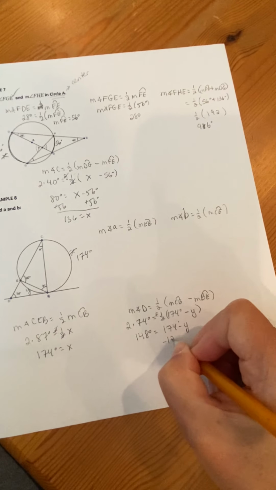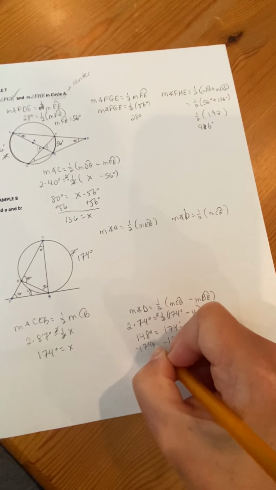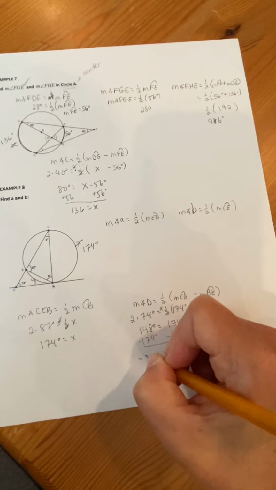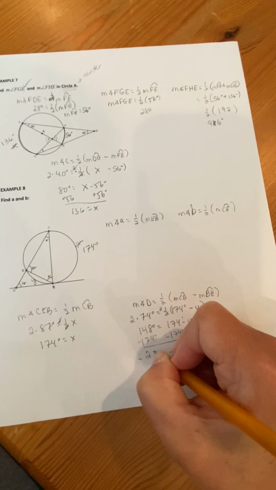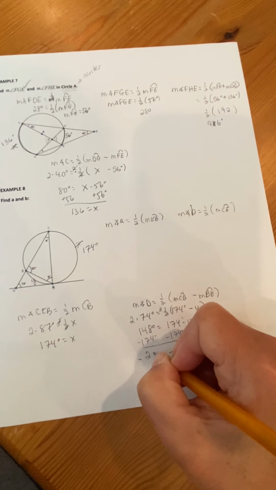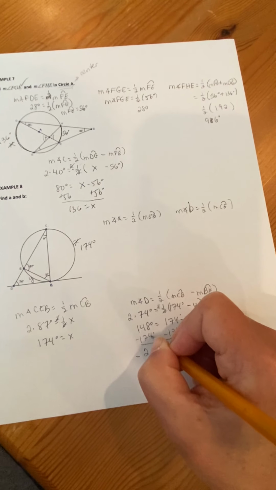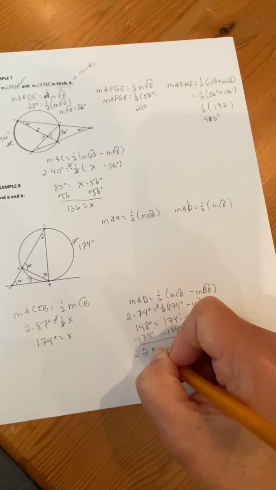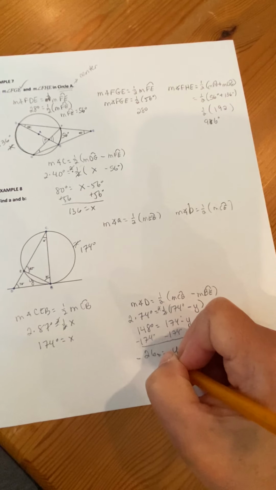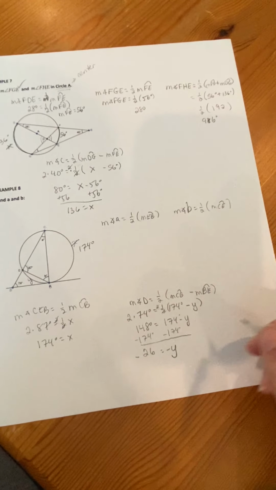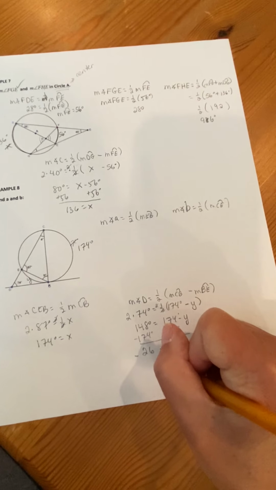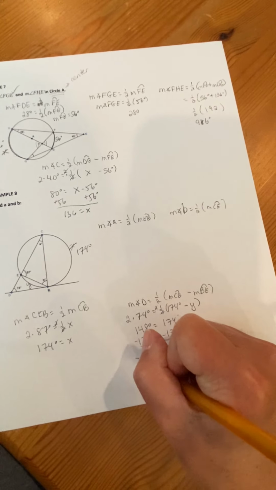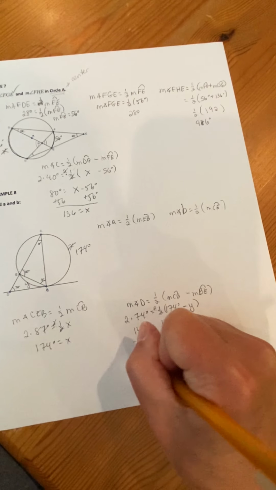So I'm going to subtract the 174 degrees from both sides, and that gives me negative y is equal to negative 26. Then that would tell me that this would be just positive 26, just divide out the negative 1.